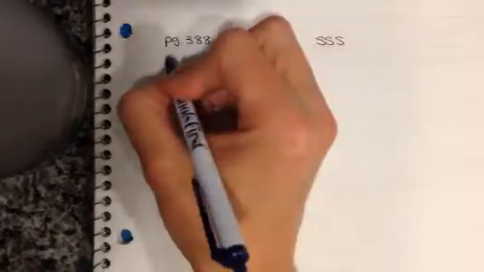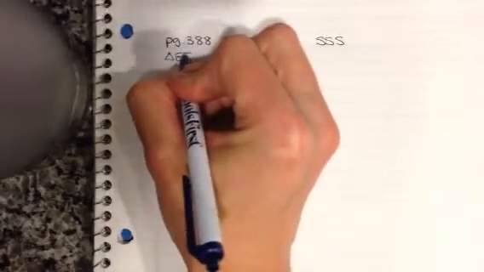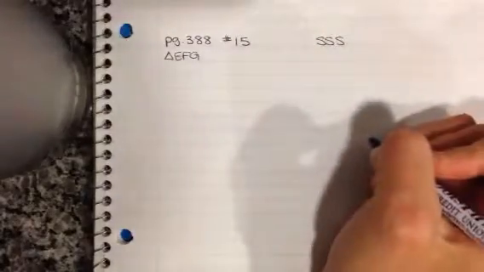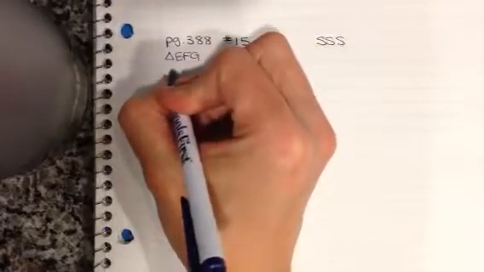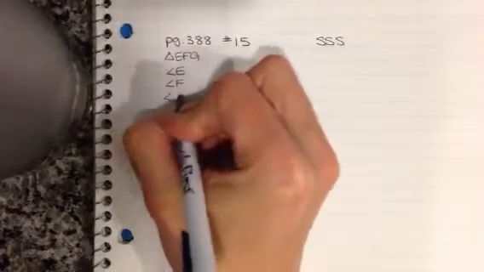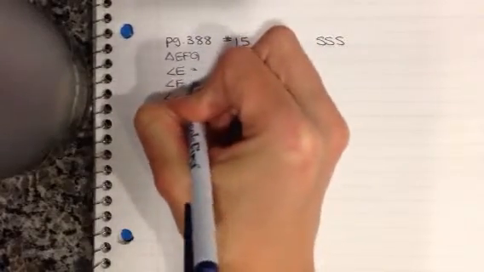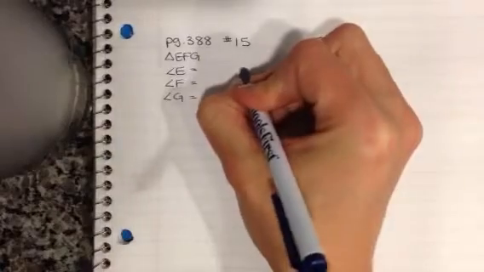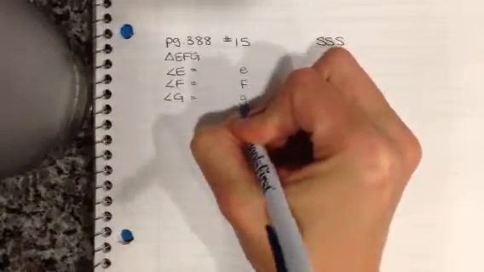So looking at number 15, it's talking about triangle EFG. So again, you could draw the triangle, but I'm going to label the parts. So angle E, angle F, and angle G. And then there's the sides, little e, little f, little g.